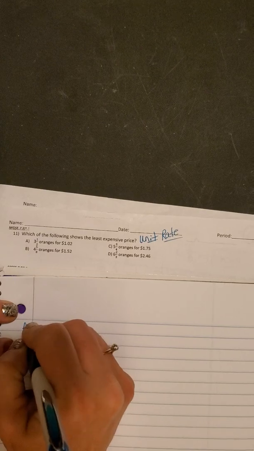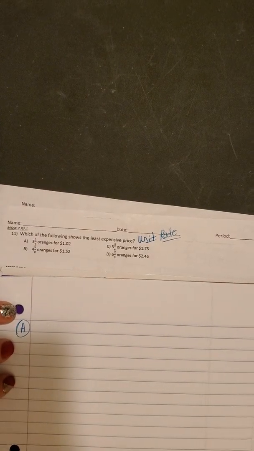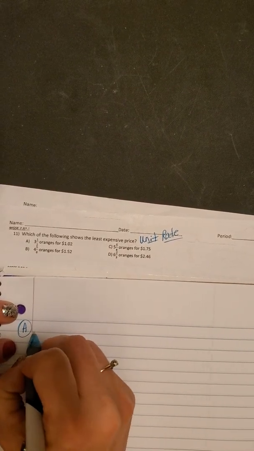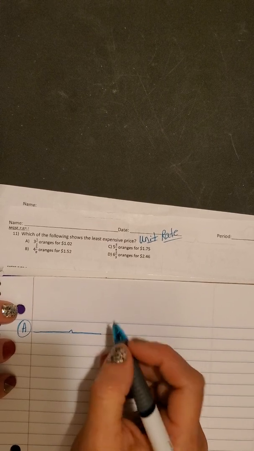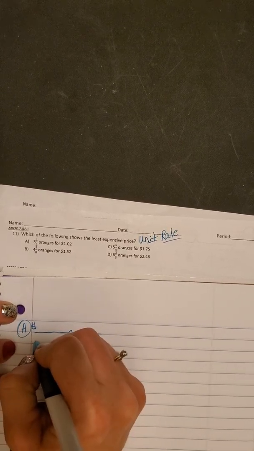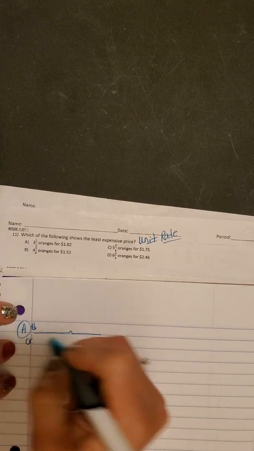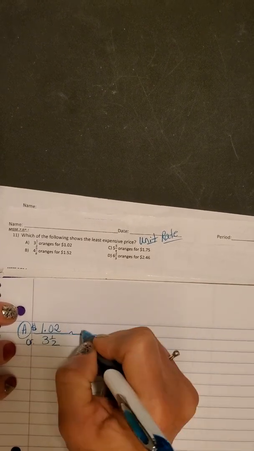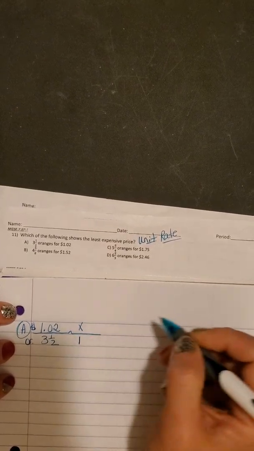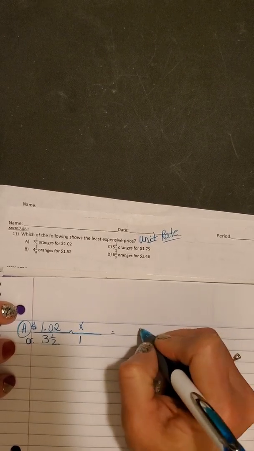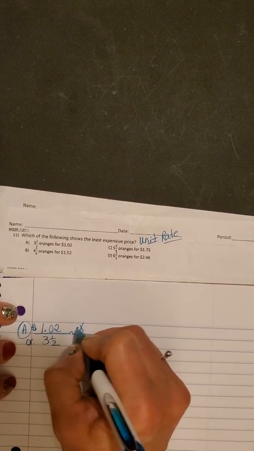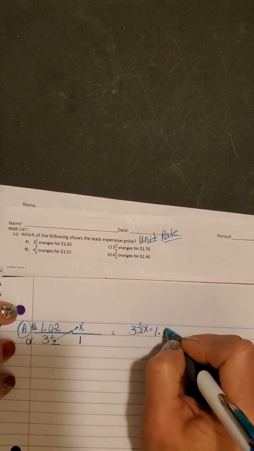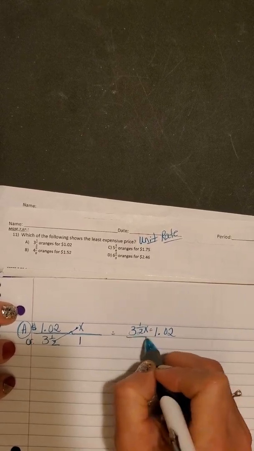So answer choice A. We're going to have to find the unit rate for each answer choice to figure out which one is the least expensive. Answer choice A. Cost per orange. So $1.02 for 3.5 oranges. How much for 1 orange? Cross multiply. 3 1/2 x equals $1.02.